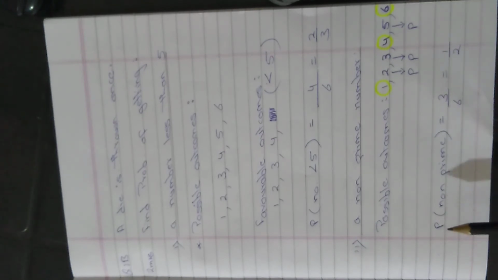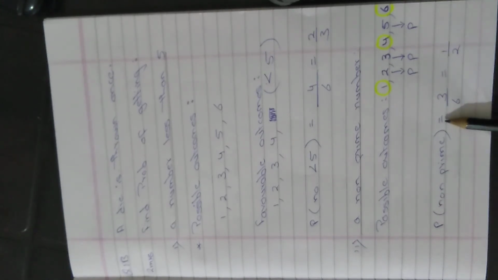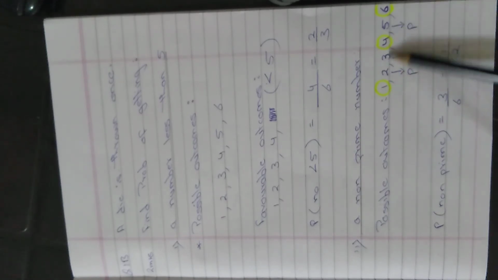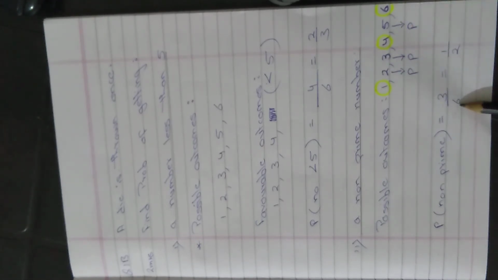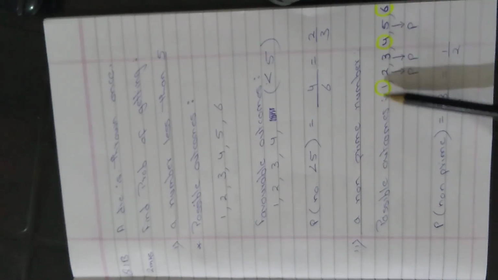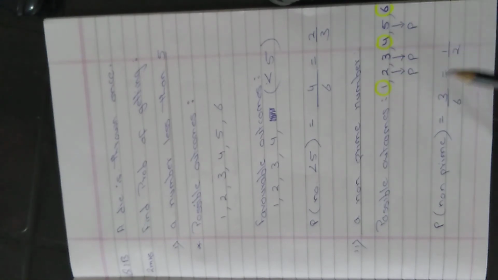So we have to find the probability of non-prime numbers, which is equal to favorable outcomes upon all the possible outcomes. How many outcomes do we have? We have 6 outcomes: 1 2 3 4 5 6. If we roll a die, we can get any of these 6 numbers. That is why 6 outcomes. And on top we should write favorable outcomes. What is the favorable outcome? We should find non-prime numbers. Non-prime numbers are 3: 1, 4 and 6. So we have 3 numbers, so 3 upon 6, which is equal to 1 upon 2 after cancellation.